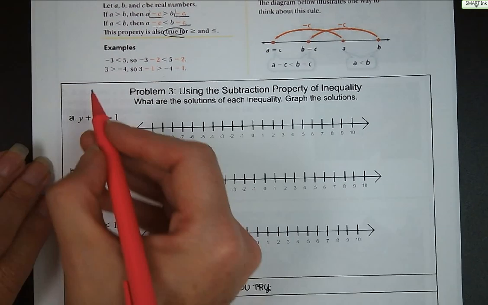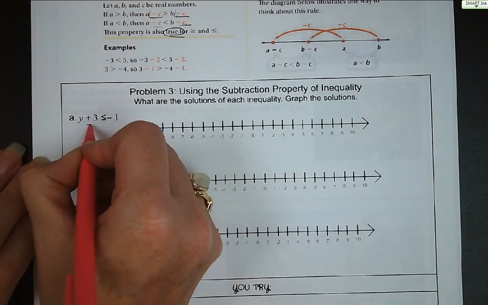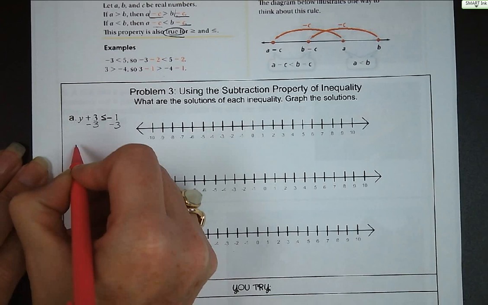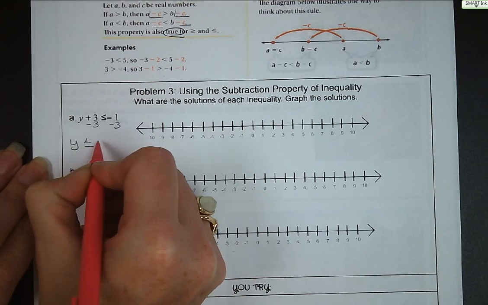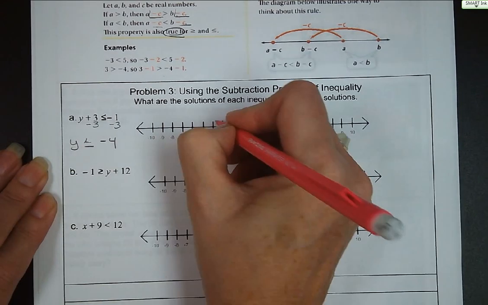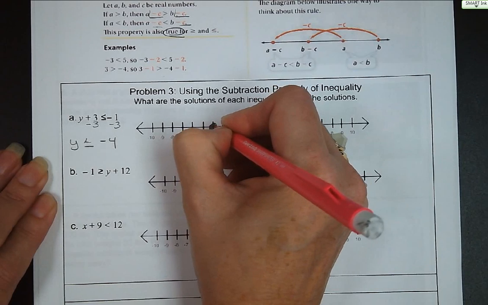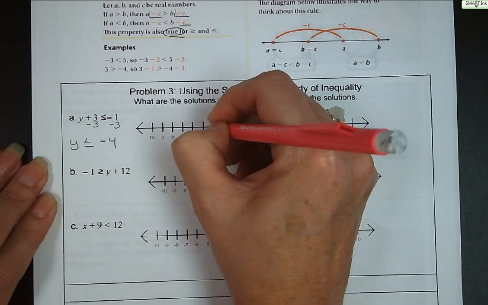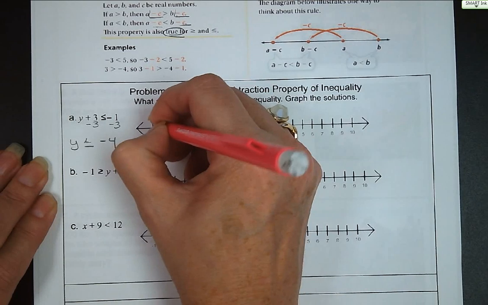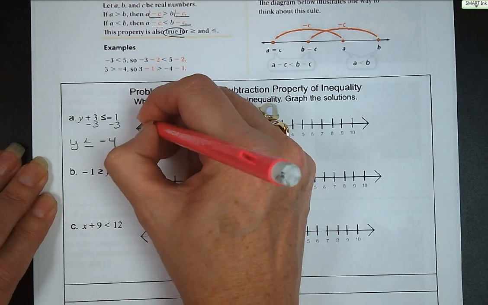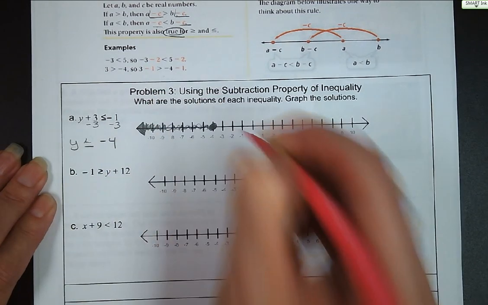So using the subtraction property of inequality, we're going to subtract 3 from both sides. So y is less than or equal to negative 4. So we have a closed dot at negative 4, and we are shading to the left.